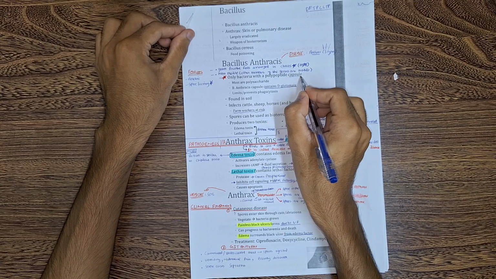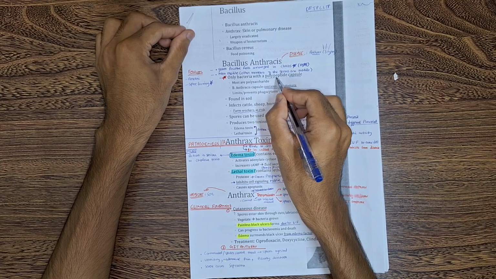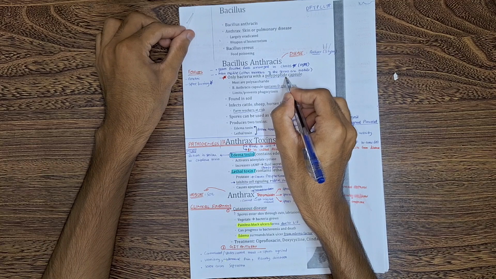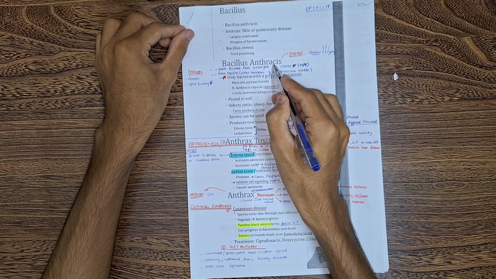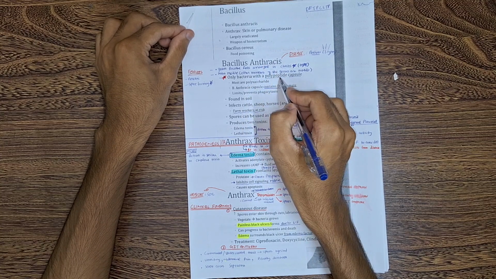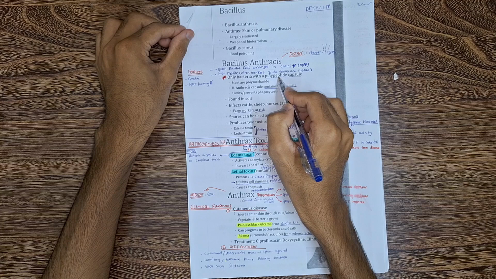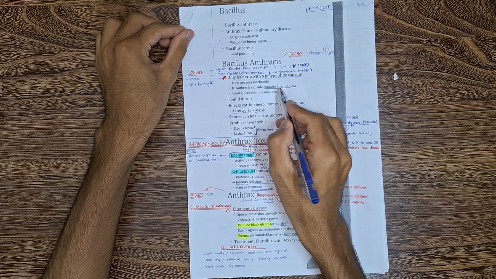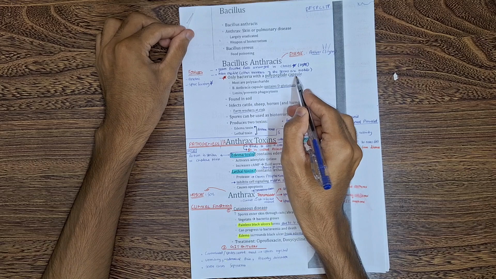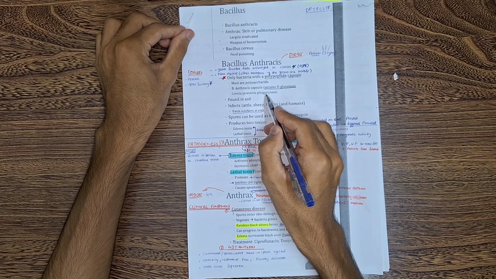Capsule is not the unique point. Its polypeptide nature is the unique point, because every other bacteria has a polysaccharide capsule. But in the case of Bacillus anthracis, there is a polypeptide capsule. And that particular polypeptide capsule is made up of the amino acid D-glutamate, poly-D-glutamate, right? And we know that the capsule is antiphagocytic.